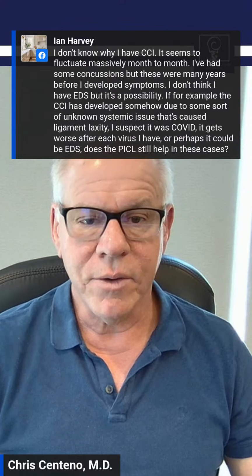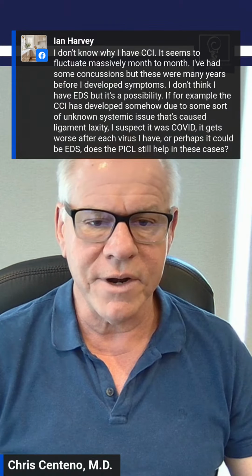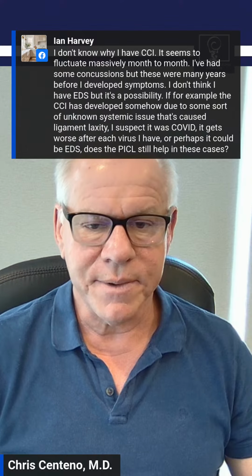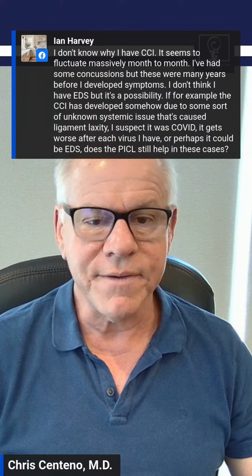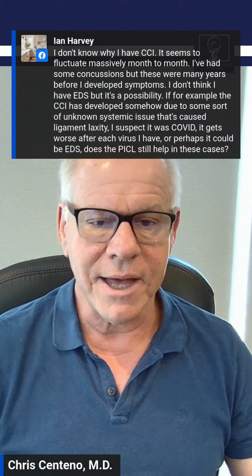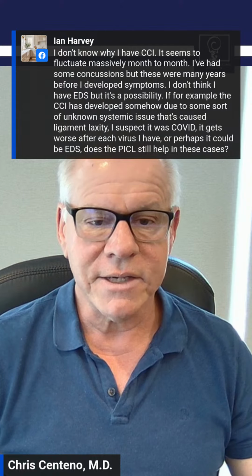Ian, I don't know why I have CCI. It seems to fluctuate massively month to month. I've had some concussions, but these were many years before I developed symptoms. I don't think I have EDS, but it's a possibility. If, for example, the CCI is developed somehow due to some sort of unknown systemic issue that caused ligament laxity, I suspect it was COVID. It gets worse after each virus.